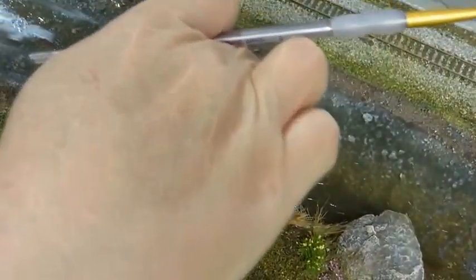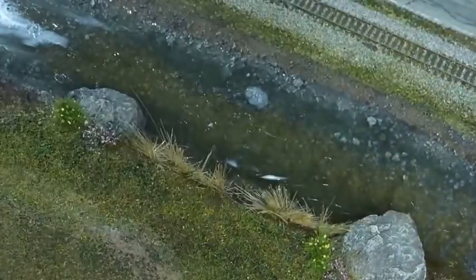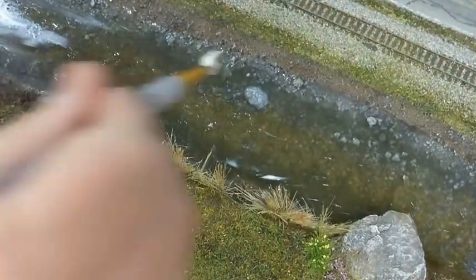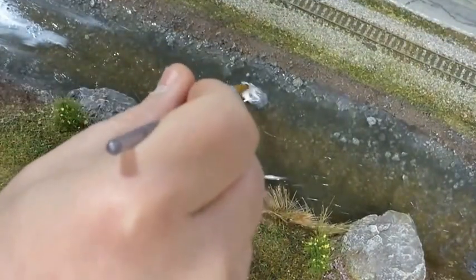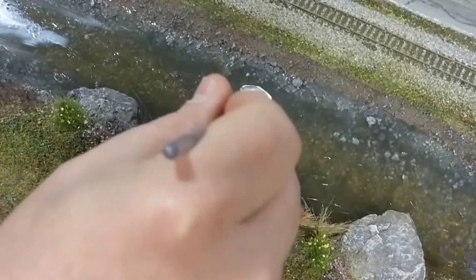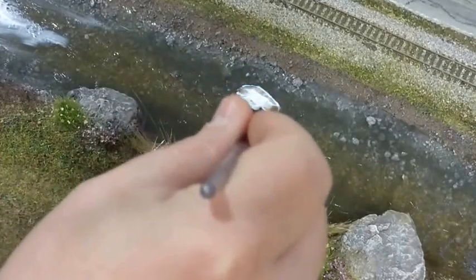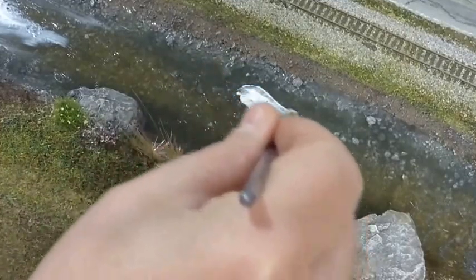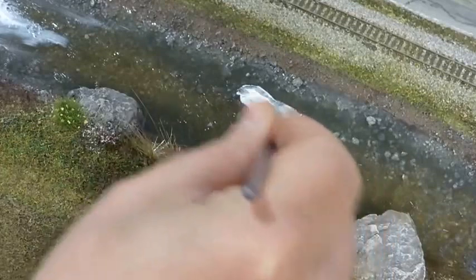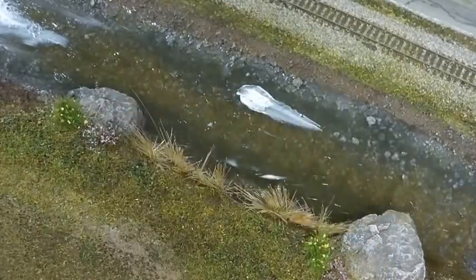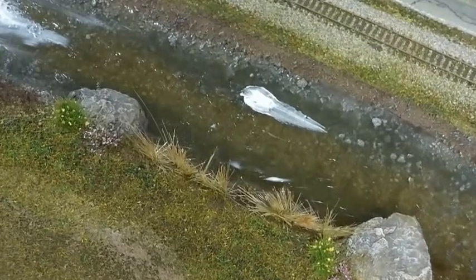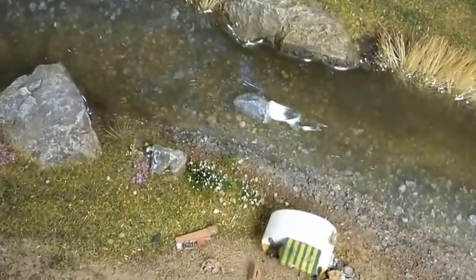Okay, now this rock is just breaking the surface. So we're just going to put a little lump on here because it's not really going to create a rapid, but it will create a rise in the water. And we'll trail that off as well. Then when that dries, it'll be clear. The rock will show, but it won't be as visible as the other rocks.